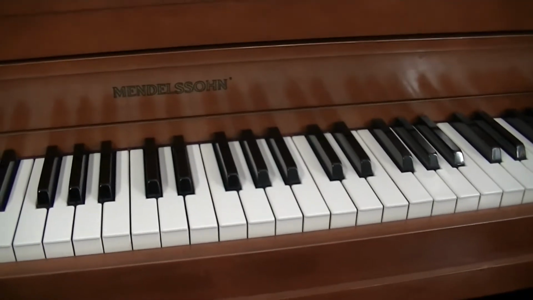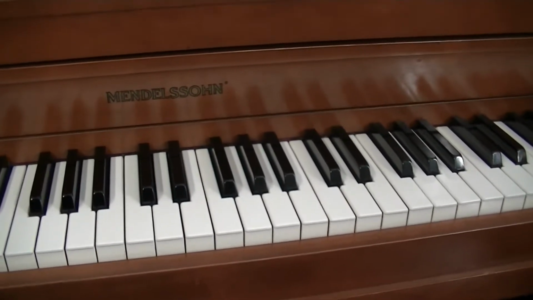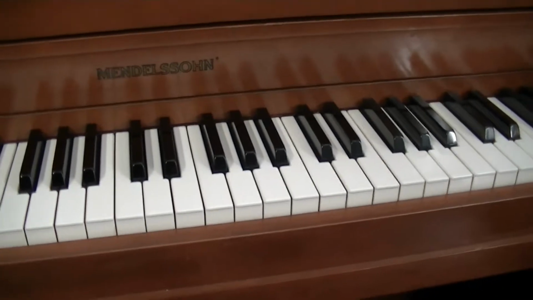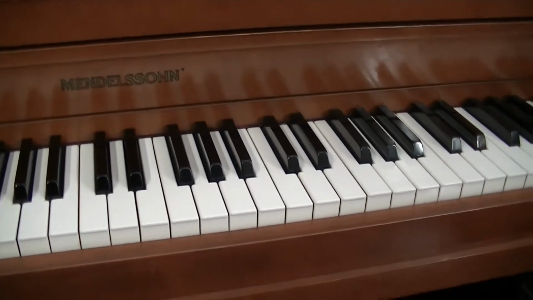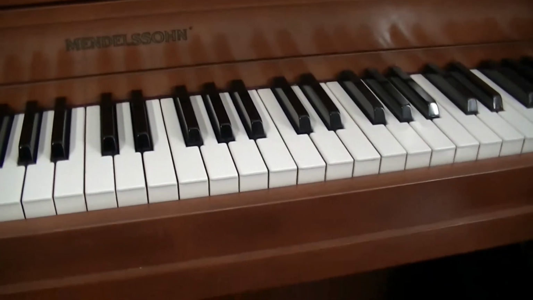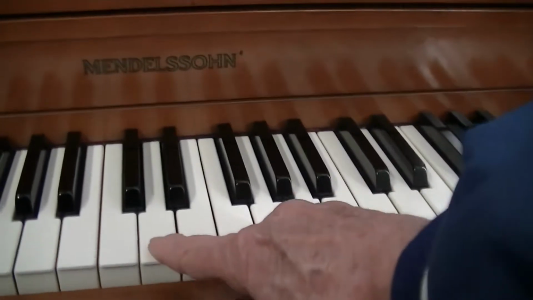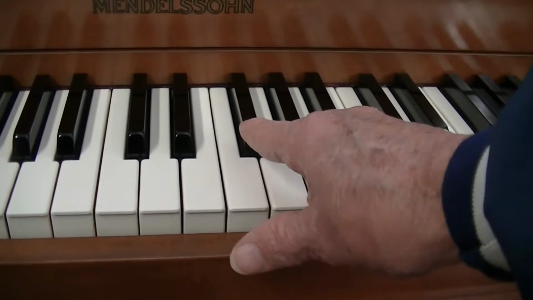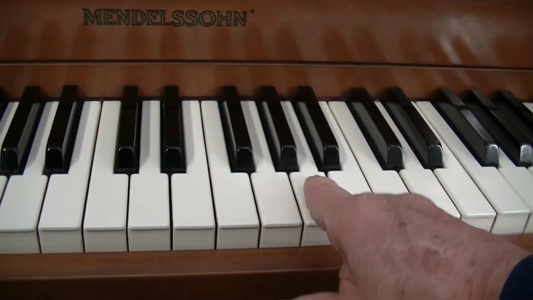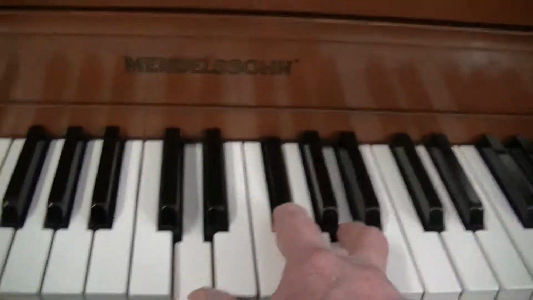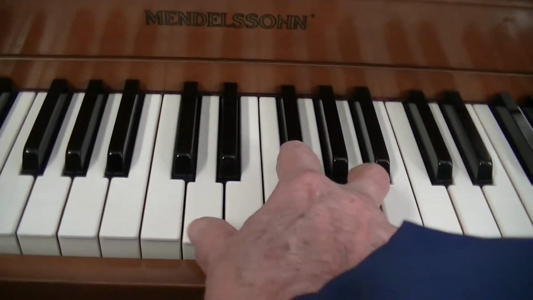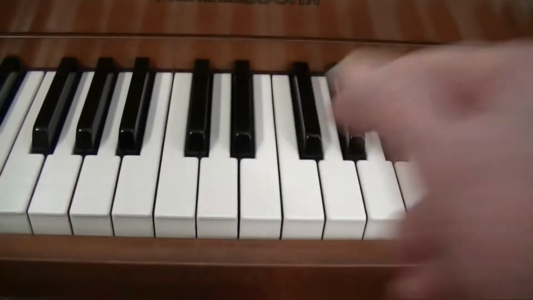Next, the D chord. Since the key of D has 2 sharps, F sharp and C sharp, the D chord is like this, the triad. It is D, F sharp, and A. And that sounds like this. That is the D chord.